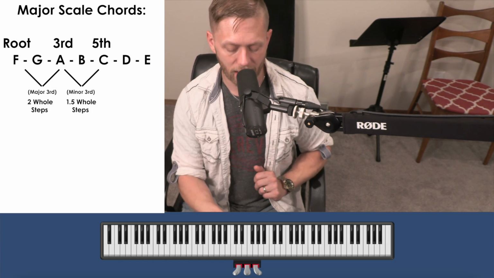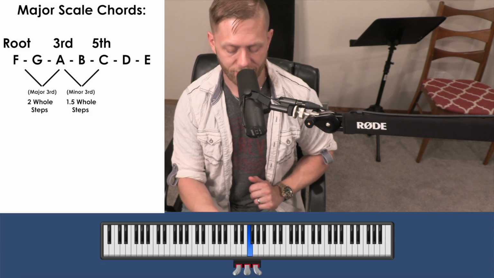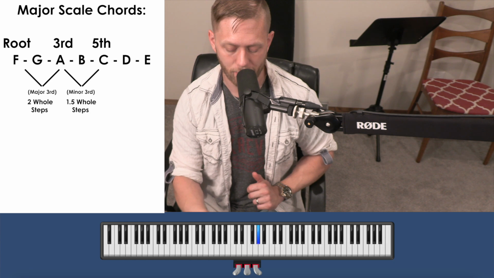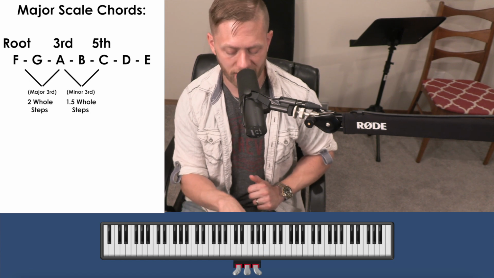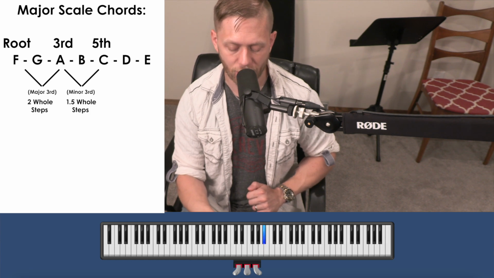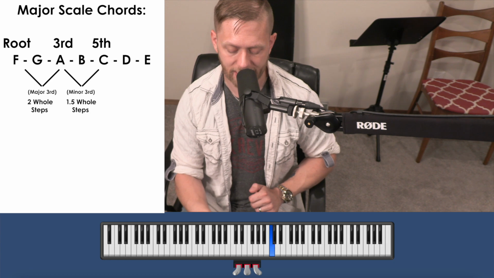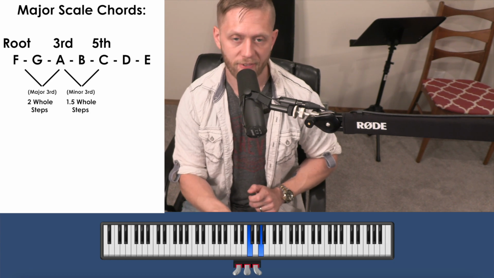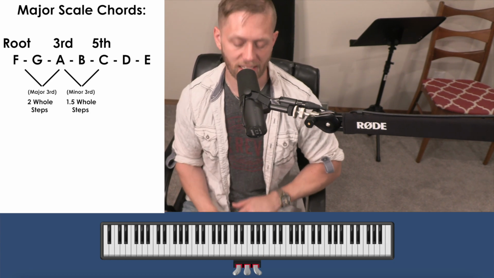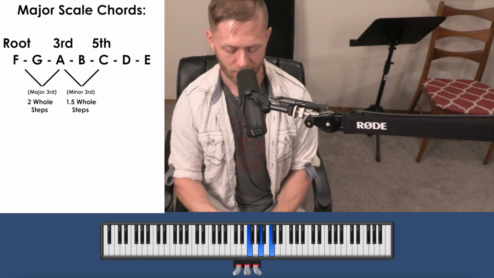Going to our distances here, F to A, excuse me. F, F sharp, G, G sharp, A. That's 2 whole steps. And now A to A sharp or B flat, that's a half step. B, C, that's a step and a half. So 2 followed by 1.5. That gives us an F major chord that we have here.